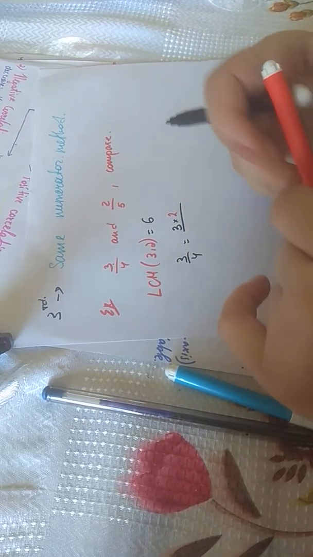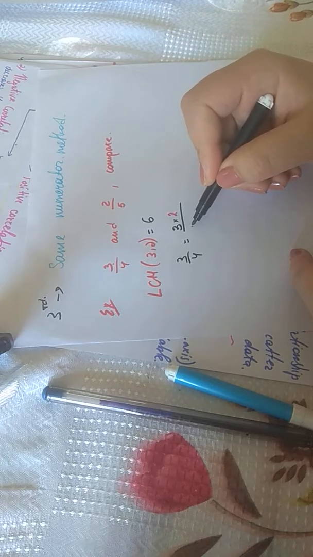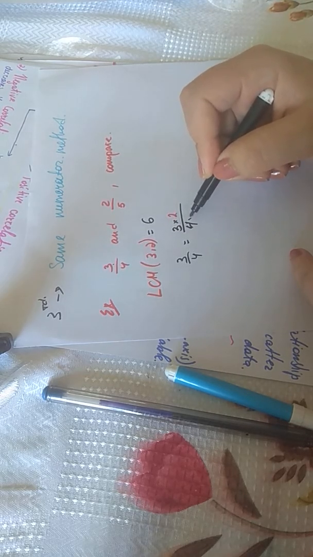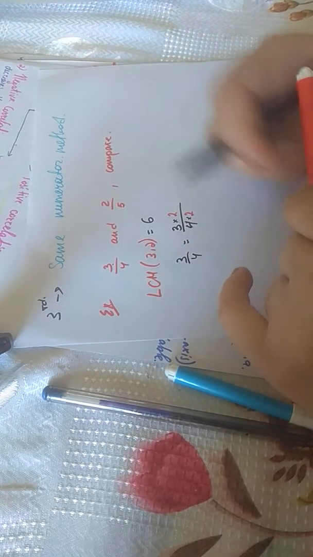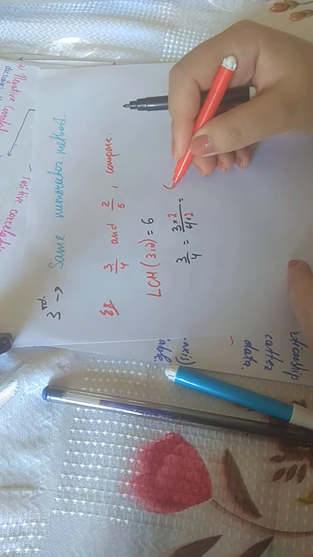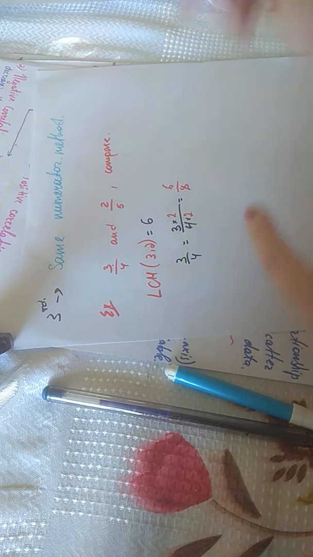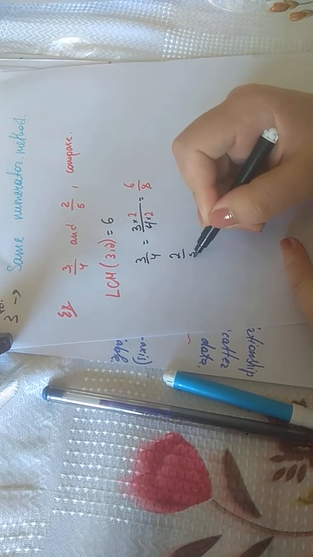And if we multiply our numerator by 2, again, we should multiply our denominator by 2 as well. 4 multiplied by 2 as well. So it's gonna be what? 3 times 2 is 6, and over 4 times 2 is 8. So it's ready.